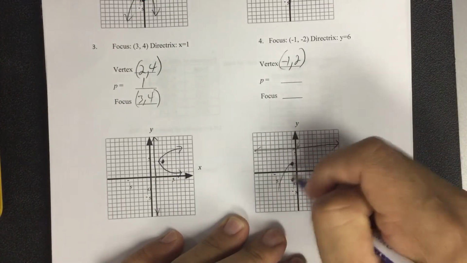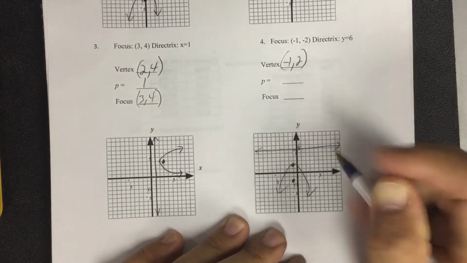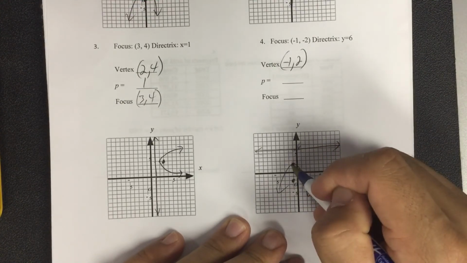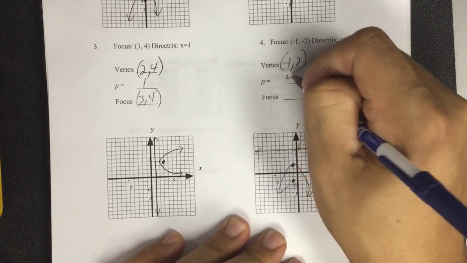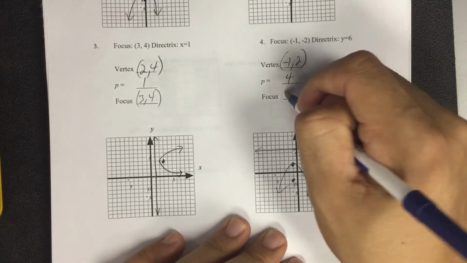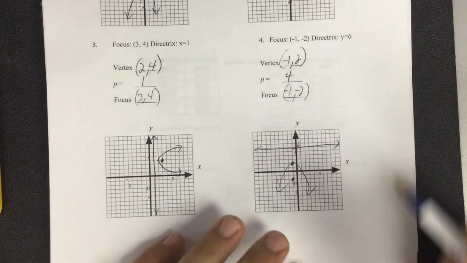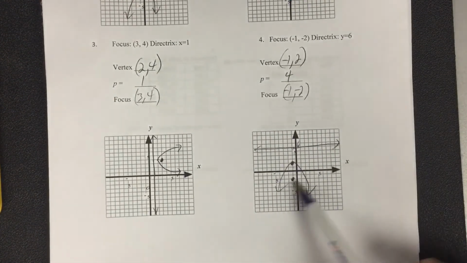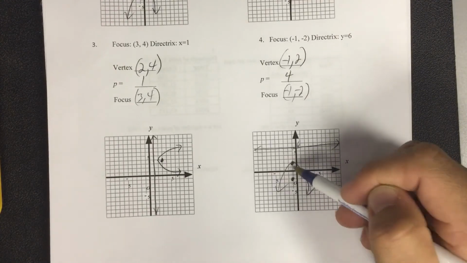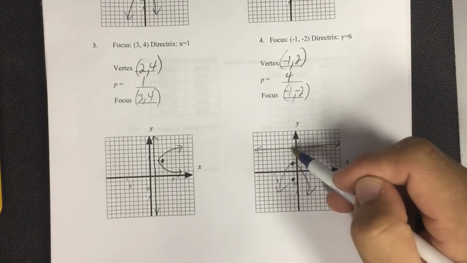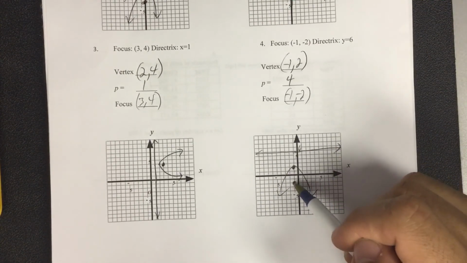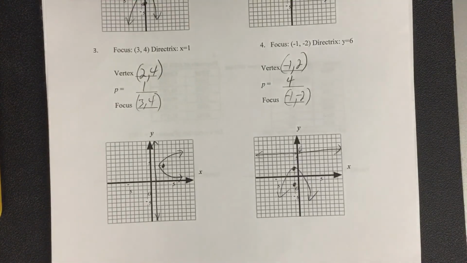Which way is this pointing? It's pointing down. What is P? How far are these 2 points apart? They're 4 spaces or 4 boxes apart. And then the focus was, again, -1, -2. They just gave us that. So if I can figure out how to draw my pictures and just follow the rules, make these points the same distance as the directrix, and my arrows always point around the focus, then I'll be able to figure these out pretty quickly.